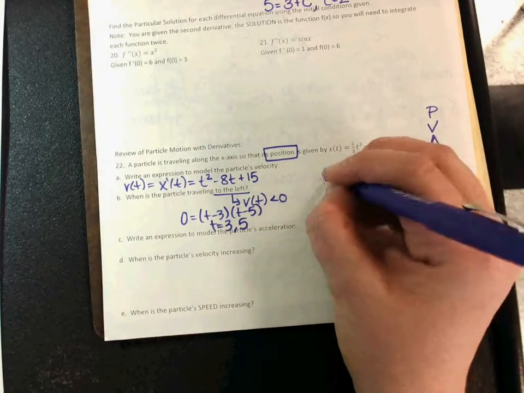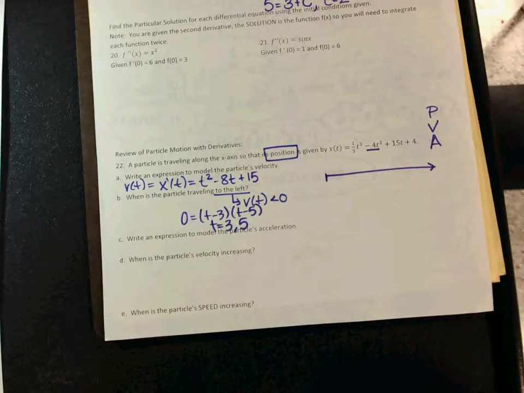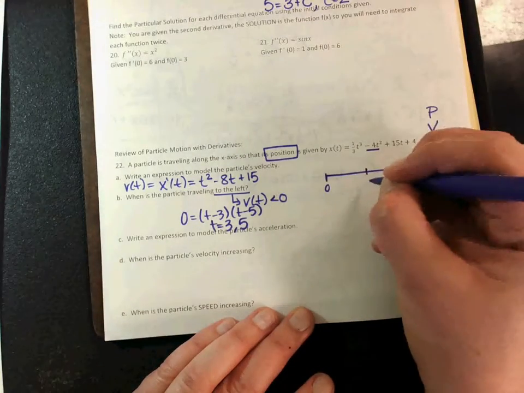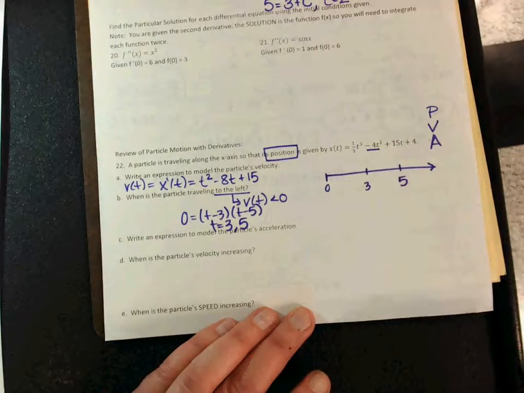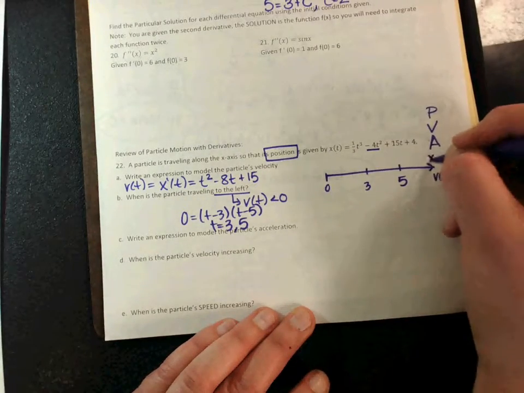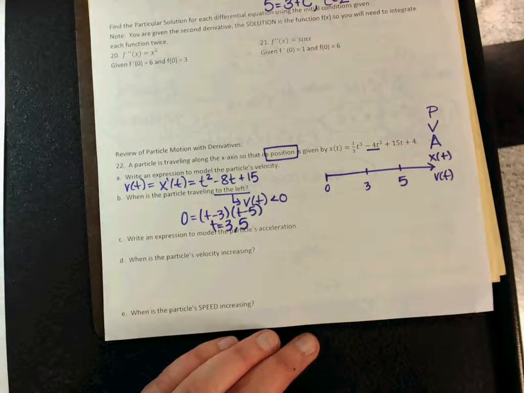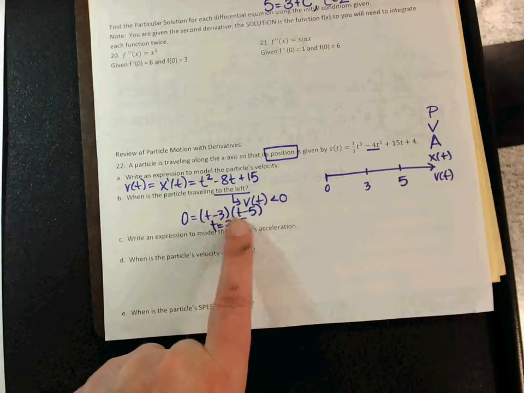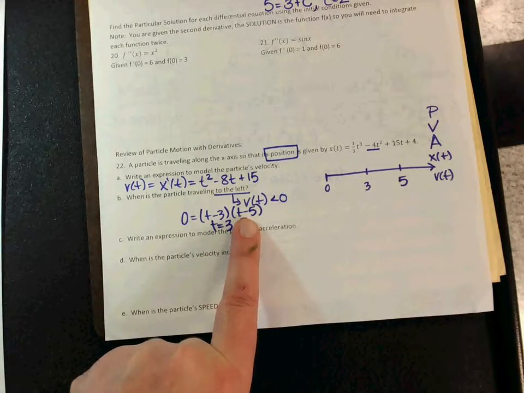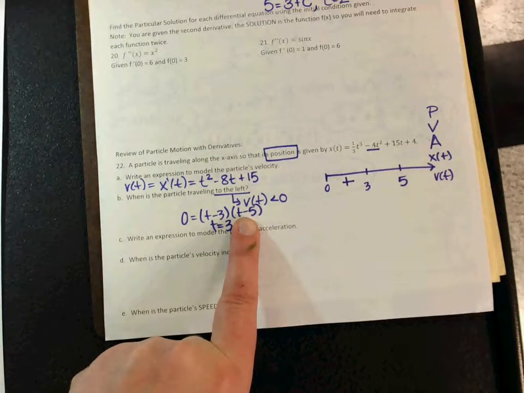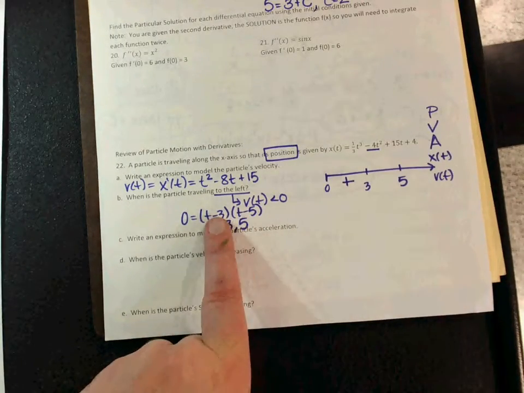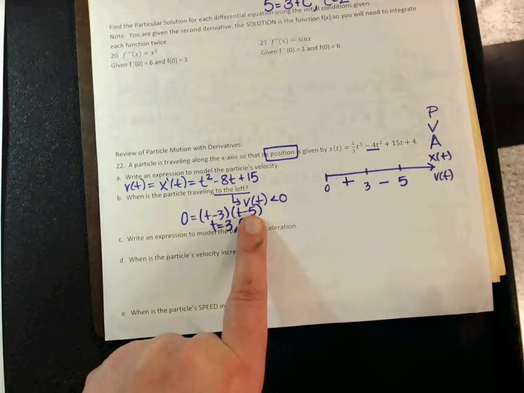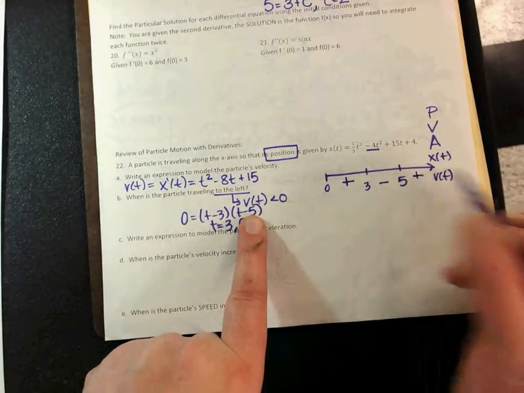And then I'm going to set up my line test. Remember, for particle motion, you should call the endpoint 0. You can't have negative time. And then 3 and 5 are going to go in here. This is velocity. This is going to tell us what the position was doing. Let's say I plug in 0. 0 minus 3 is negative. 0 minus 5 is negative. Multiply two negatives, get a positive. Say I pick 4 between them. 4 minus 3 is positive. 4 minus 5 is negative. Overall, negative. And then also remember, you know it's going to have to switch back, so it'll be positive.